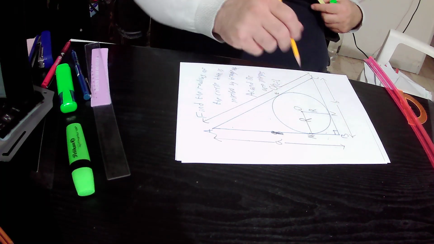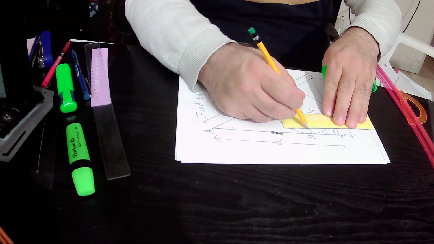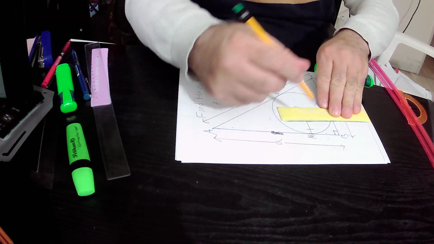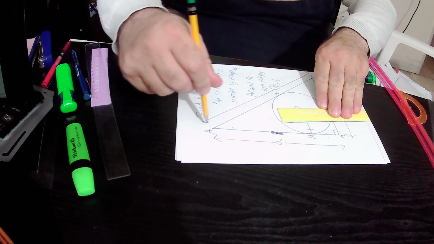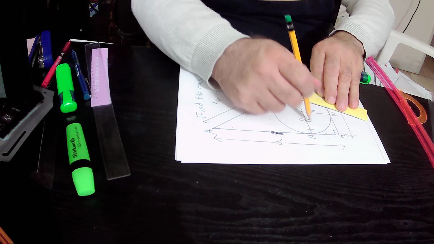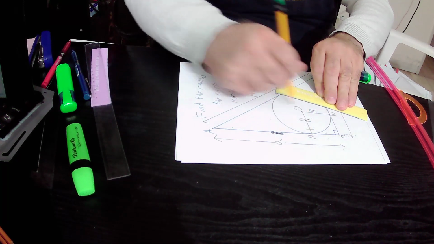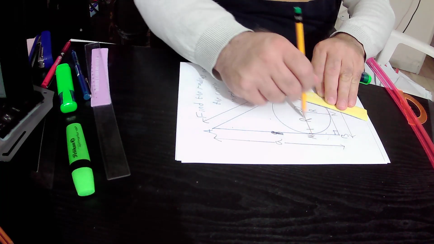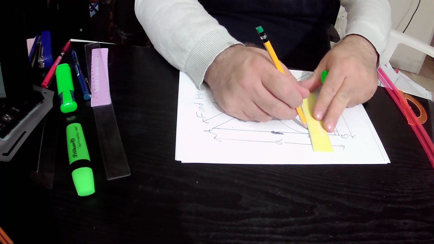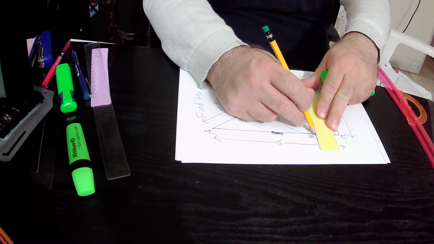Whenever a radius is drawn to the point of tangency, the tangent AB will be perpendicular to the radius MO. So if AB is perpendicular to MO, this angle equals 90 degrees and this angle equals 90 degrees according to rule number 1.